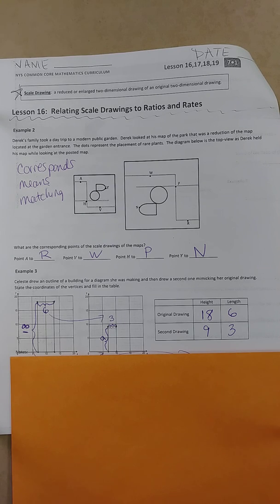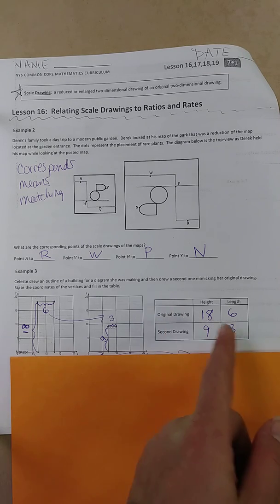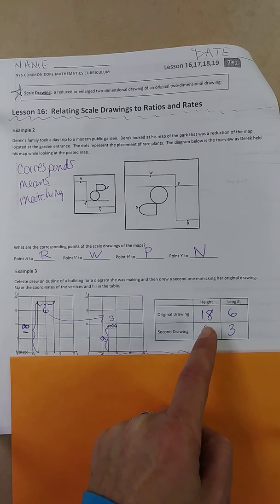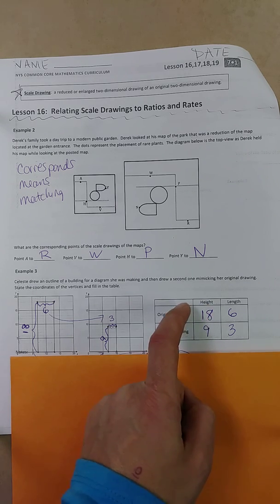Okay, hopefully you paused it. So there are my pictures. I got an 18 by 6 and a 9 by 3, and I filled it out. These are the original. This is the second drawing. What do you have to do to the original to get to the second? What is the scale factor? What do you multiply by 18 to get 9?